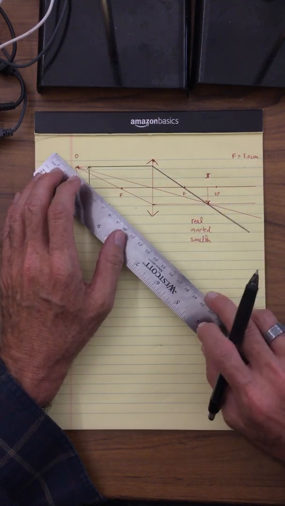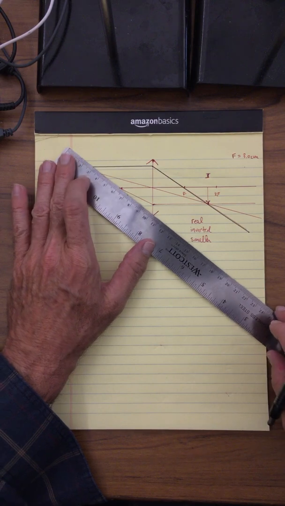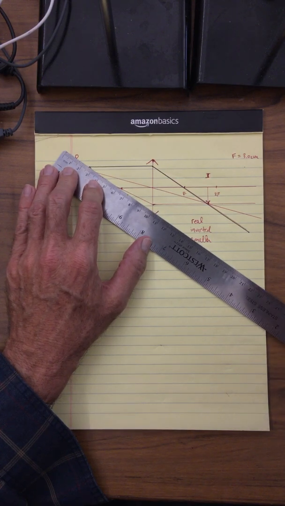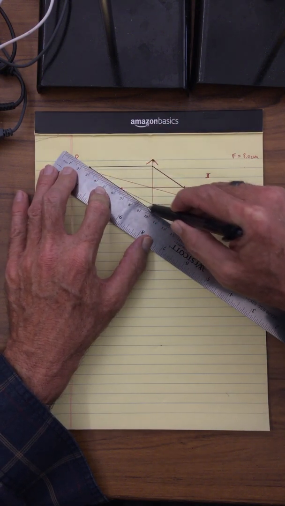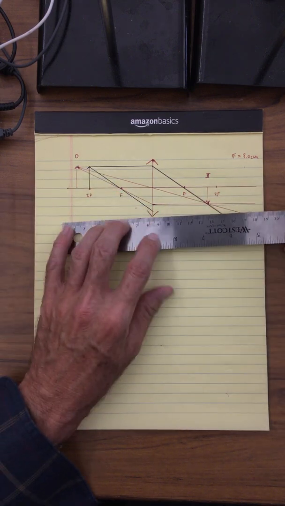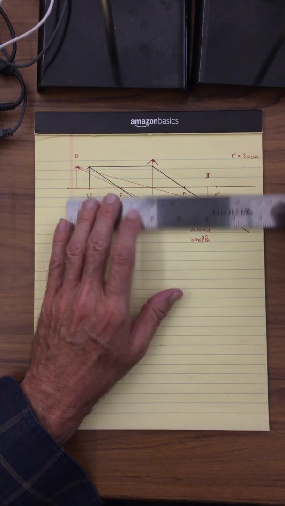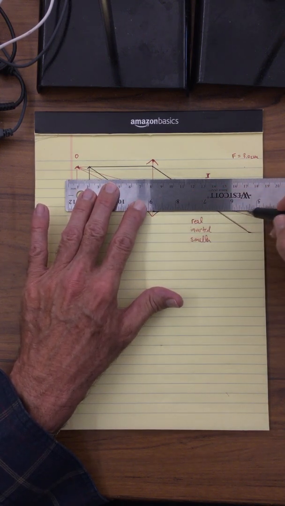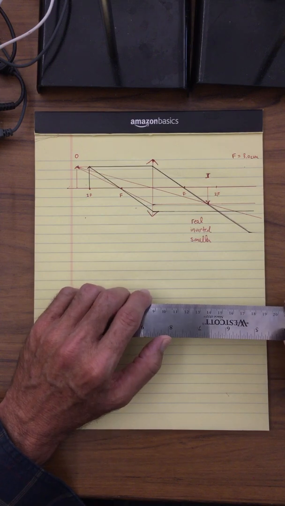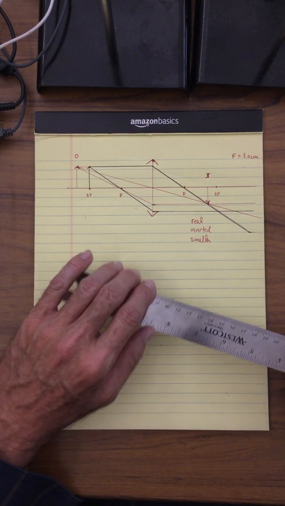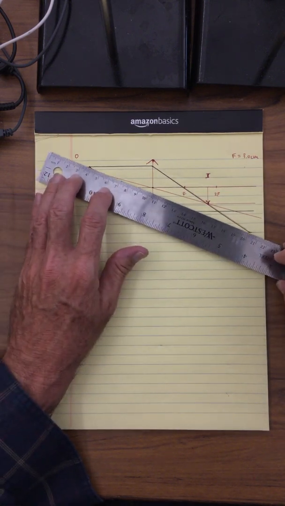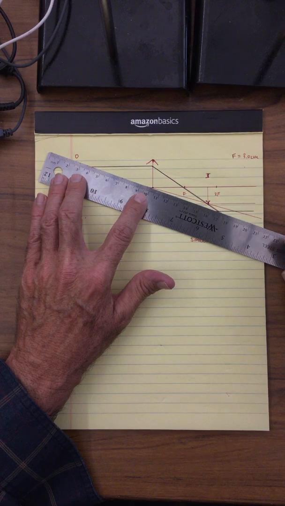Okay, this is where it gets a little bit different. We're using the same rules, but we're at a different distance. Rays that go through the focal point are going to exit parallel. And then again, we can do our third ray going through the center and see if those match up.